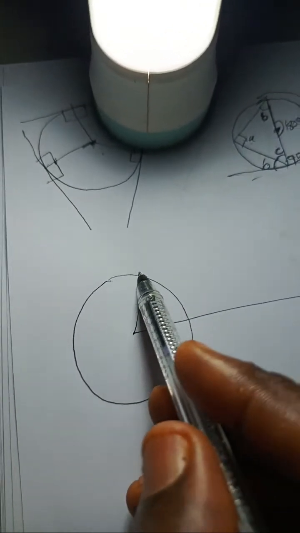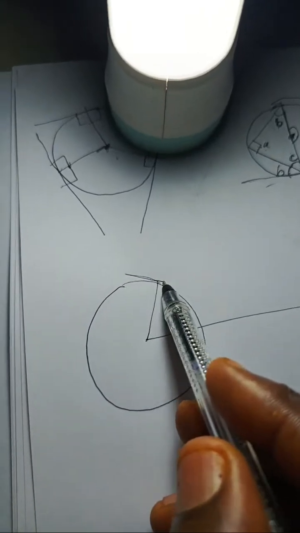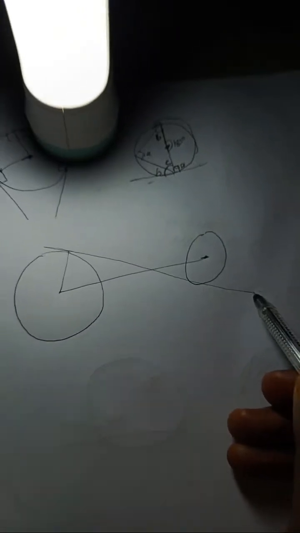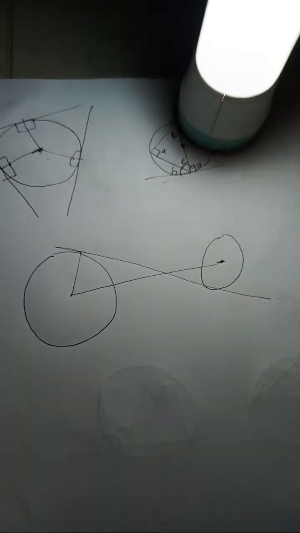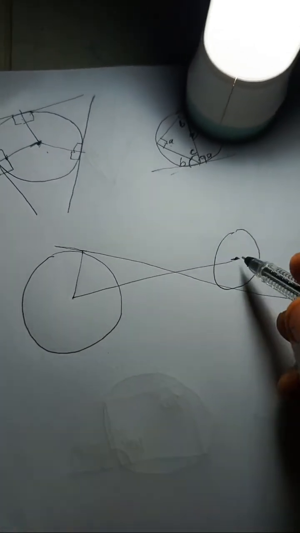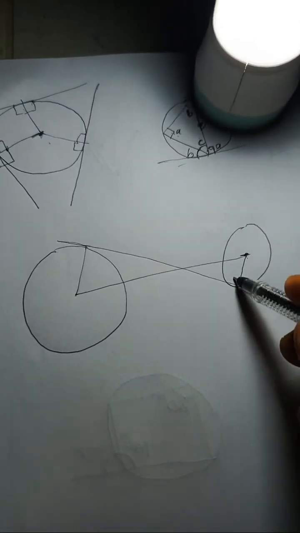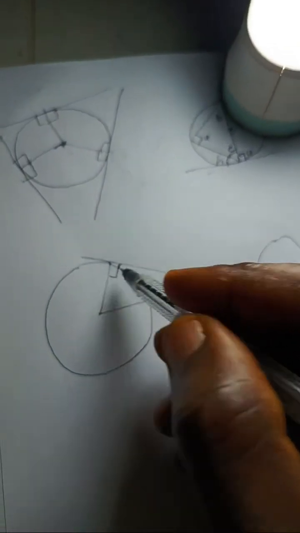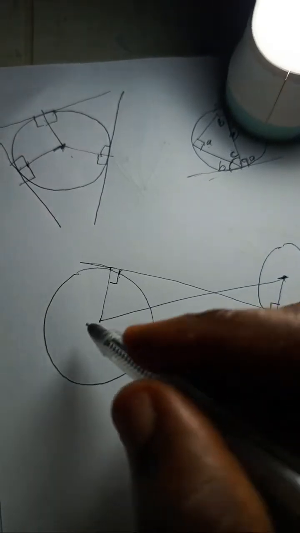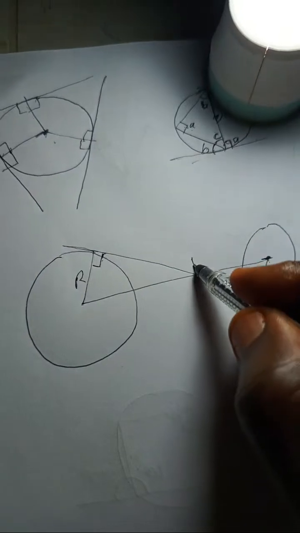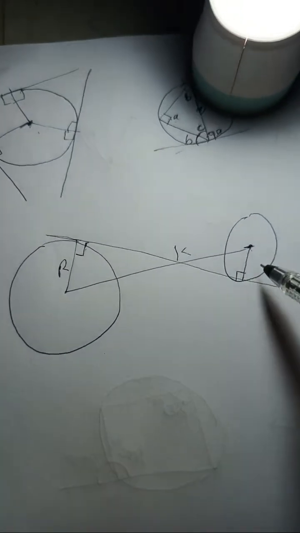And there is a line which serves as the tangent, crossing the second circle here. As we have it there, the tangent to the radius is always angle 90. So let's call this the big R, and we have K. Let's call this the small r.